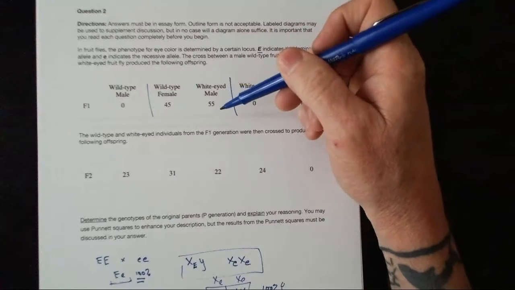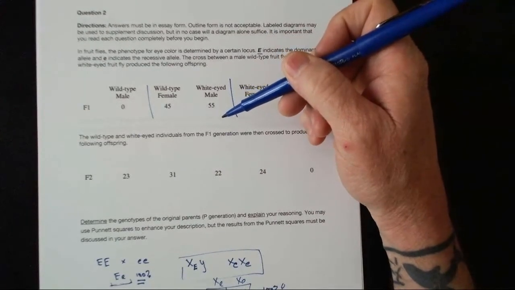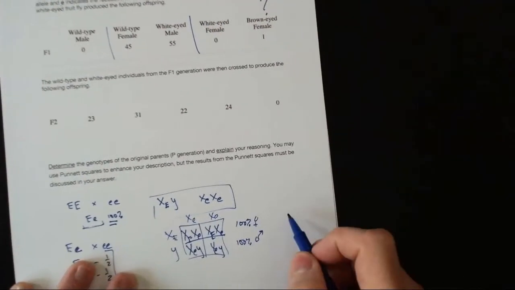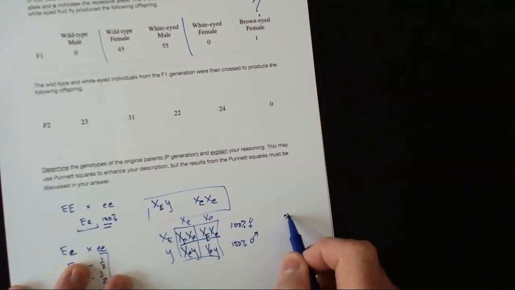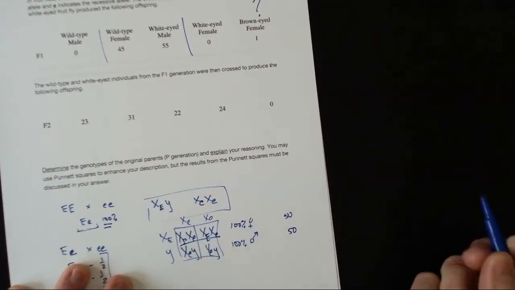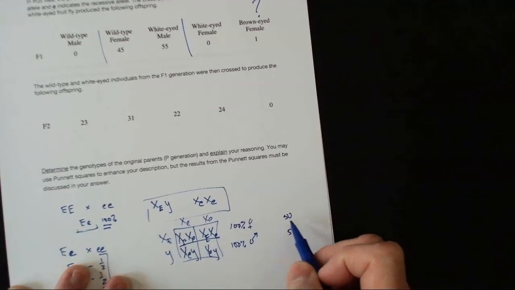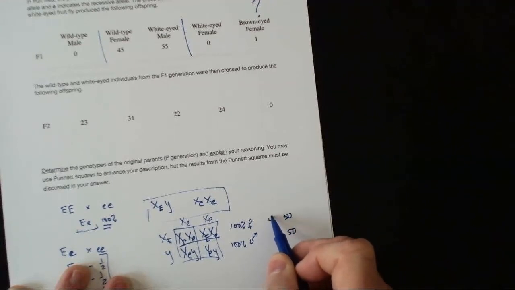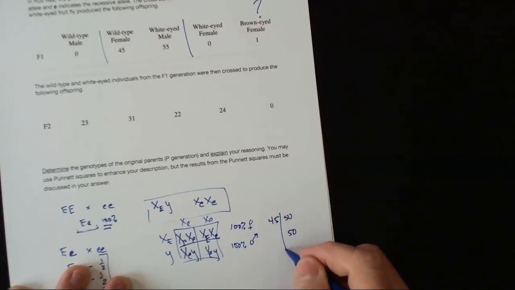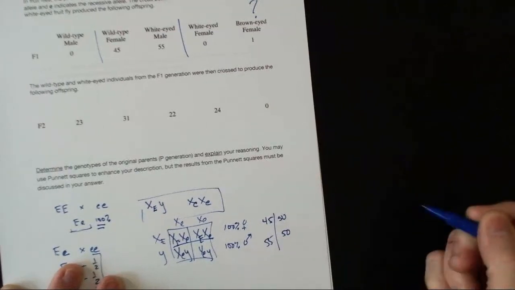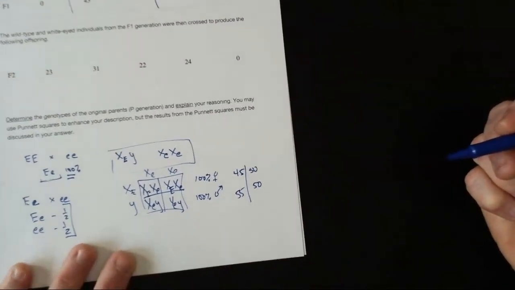And out of 100 offspring, I would expect 50 to be each one. Well, what do I see up here? I see 45 wild-eyed females, and I see 55 white-eyed males.